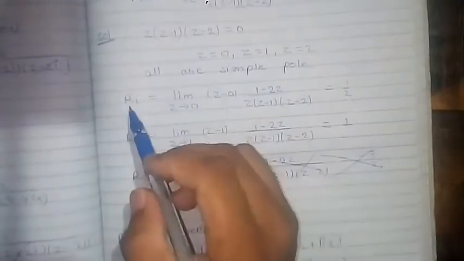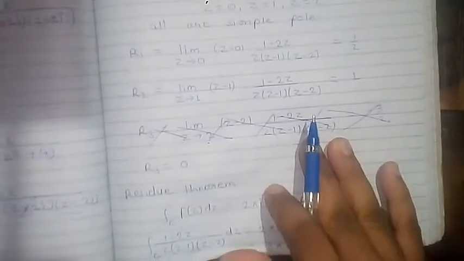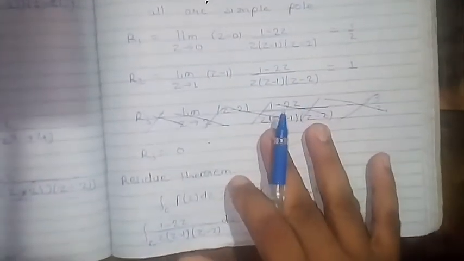Now the first residue corresponding to z equal to 0 is limit z tends to 0 of z times (1 minus 2z) upon z into (z minus 1) into (z minus 2). This will be 1 by 2, and R2 will be 1.